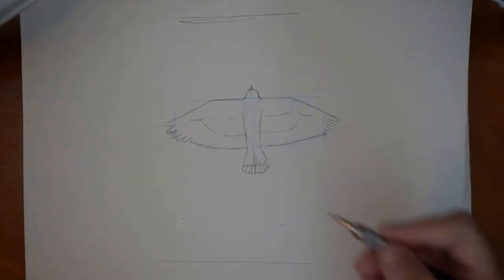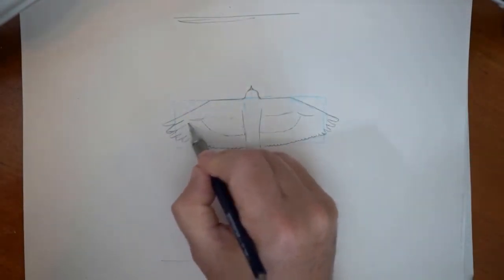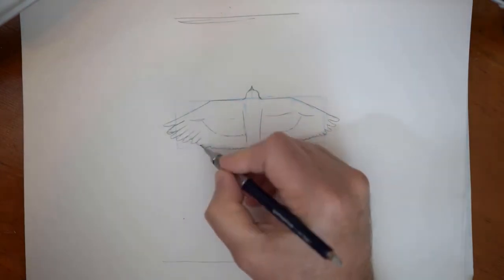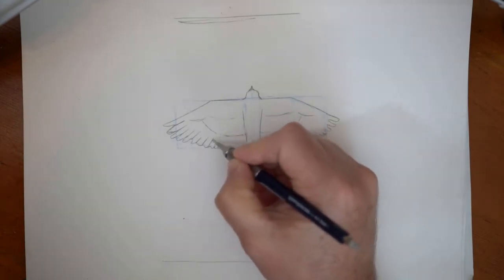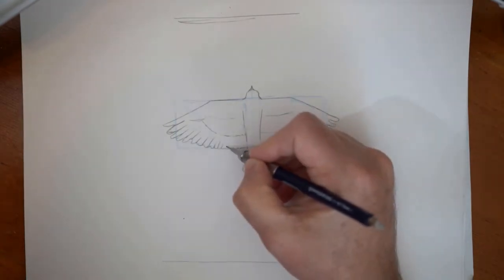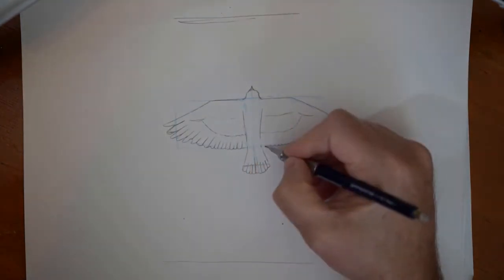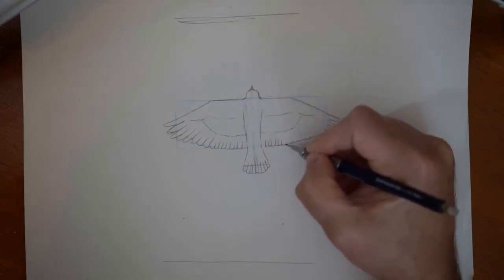Okay. Cool. Now, all you have to do is just kind of draw some little lines, kind of indicating the feathers. And what I like to do is just kind of put my pencil down and just kind of pull it forward like that. You don't have to draw all the way up. I mean, you could if you were doing this in a high detail drawing. This is just a quick sketch demo, so I'm just kind of giving a hint of the feathers.